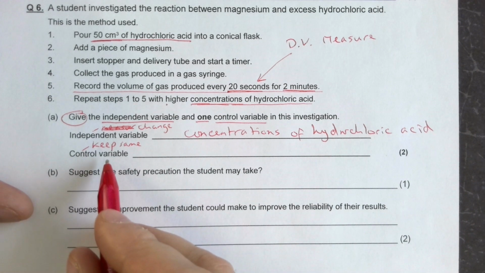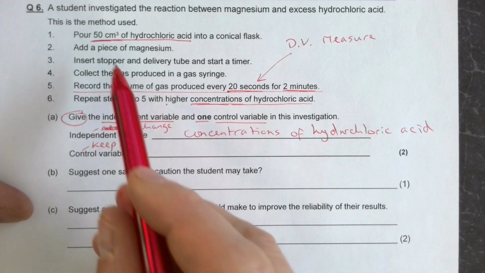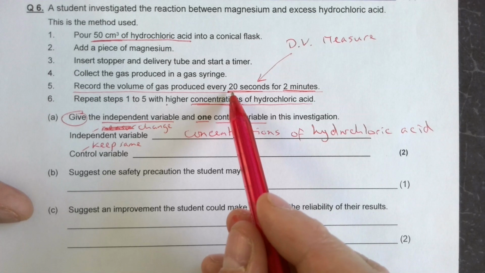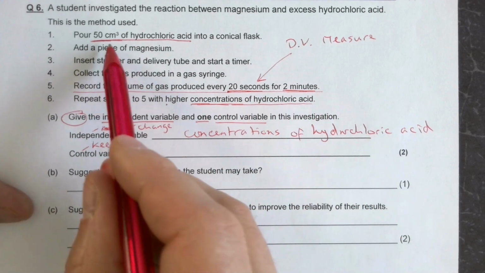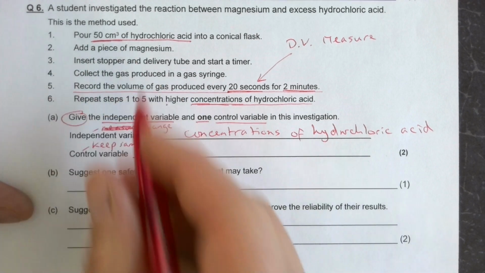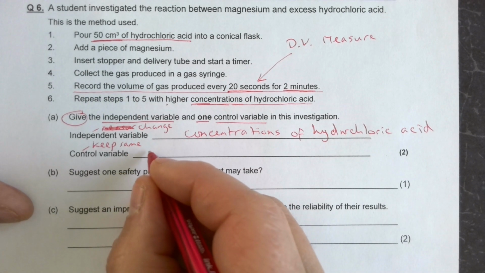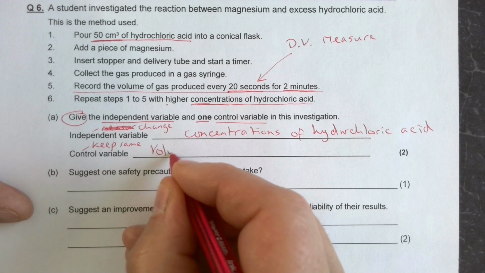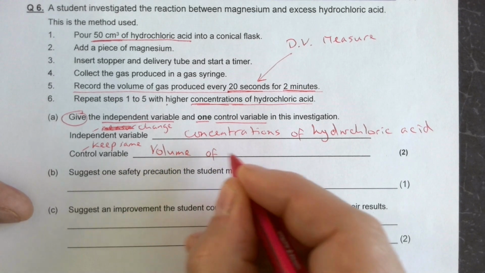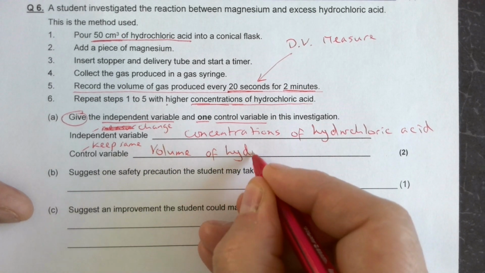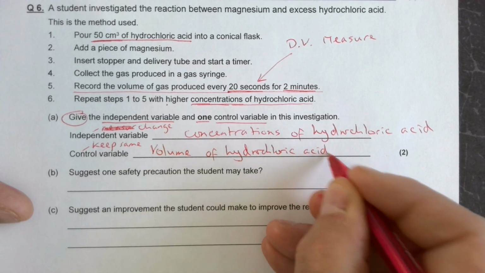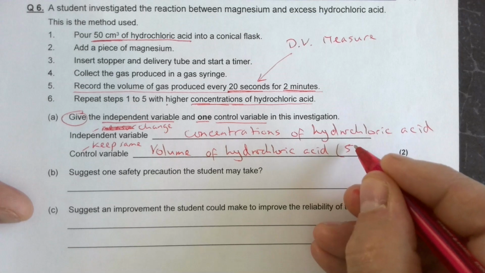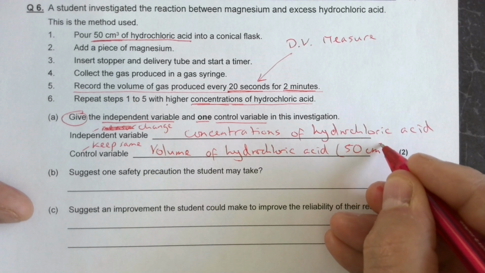Things we're keeping the same. Well, we're keeping the time we measure the same. We're keeping the duration we measure, the total duration. 50 centimeters cubed of hydrochloric acid is my favourite. So we're going to keep the volume of hydrochloric acid. And because they've given me that information, I'm going to put 50 centimeters cubed.